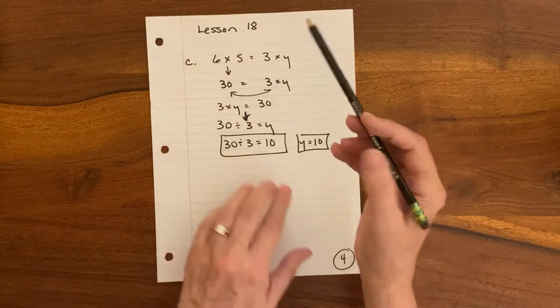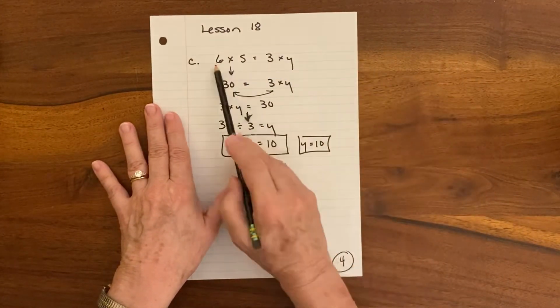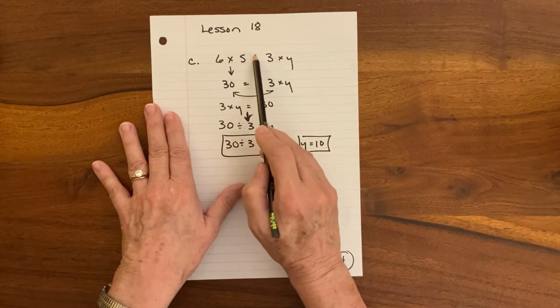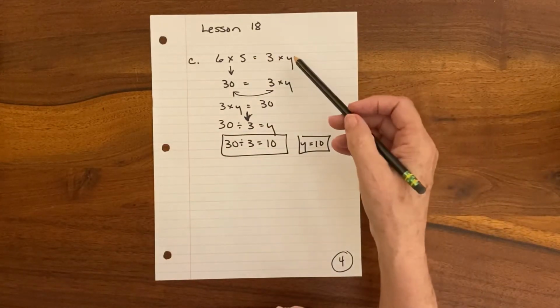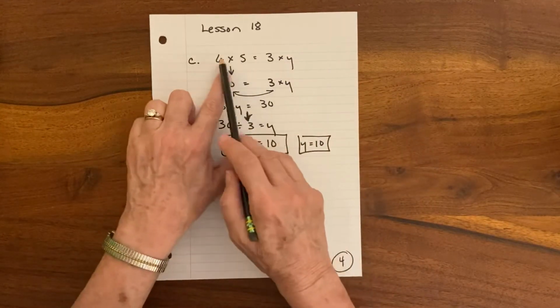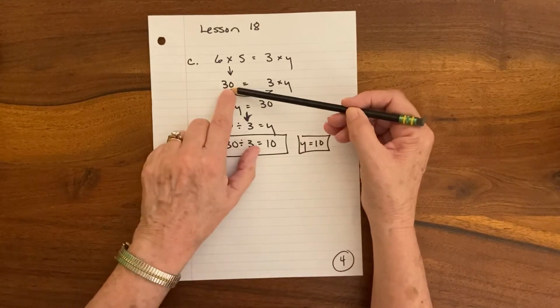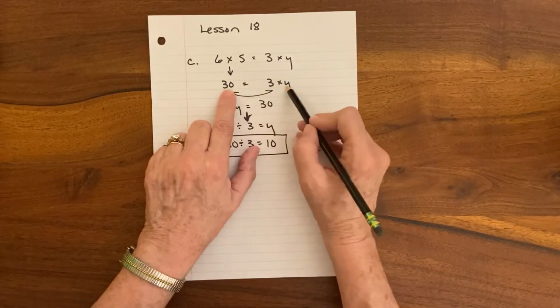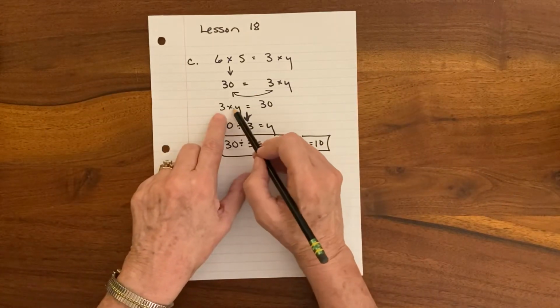C is a little trickier because they give you 4 terms, right? And they say 6 times 5 equals 3 times y. Let's do this first. Let's simplify. So I'm going to change that 6 times 5 to 30. And I know 30 equals 3 times y. Okay. Well, 3 times y equals 30.